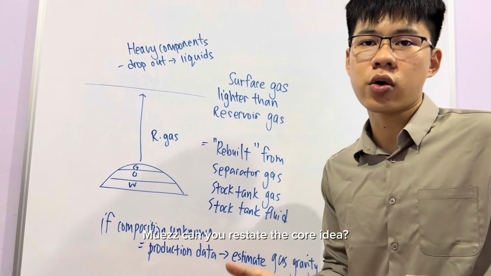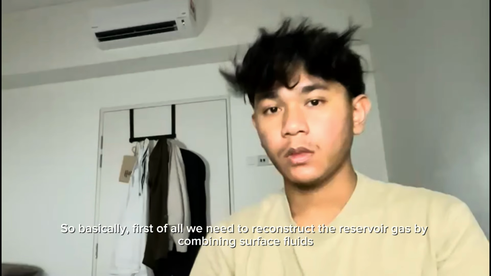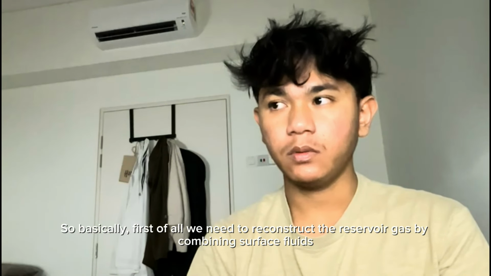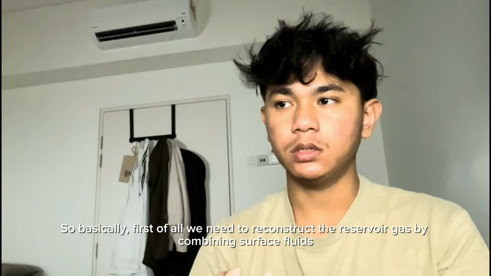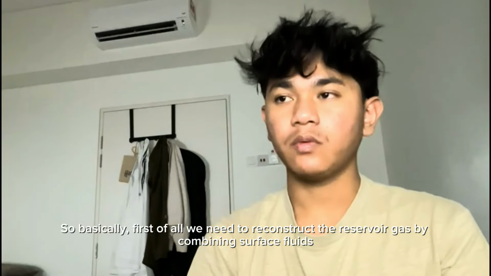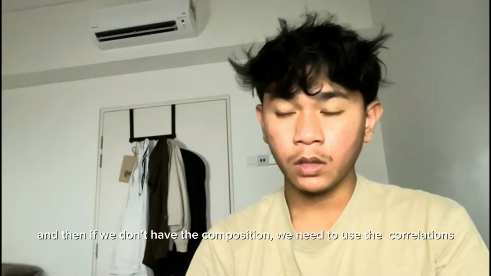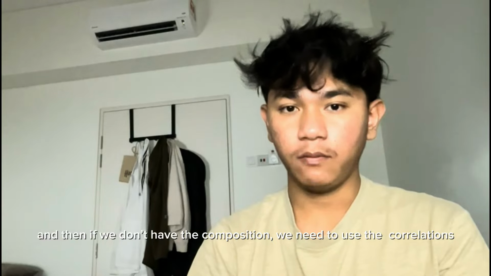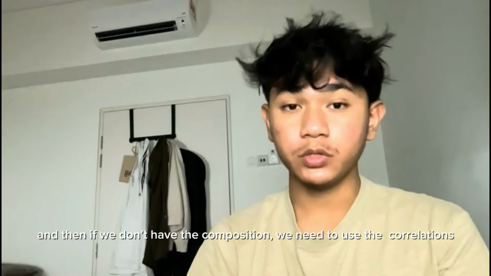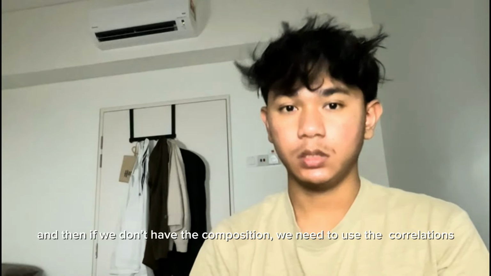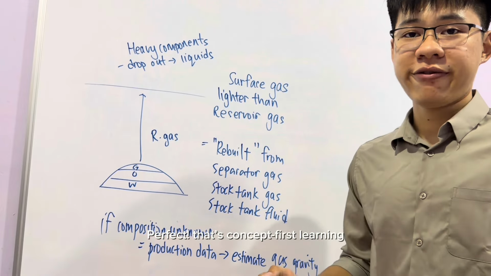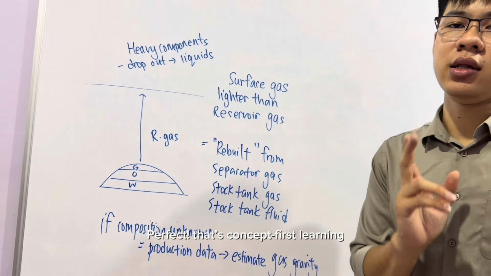Mueez, can you restate the core idea? So basically, first of all, we need to reconstruct the reservoir gas by combining the surface fluid, and then if we don't have the composition, we need to use the correlation. Perfect, that's concept first learning.